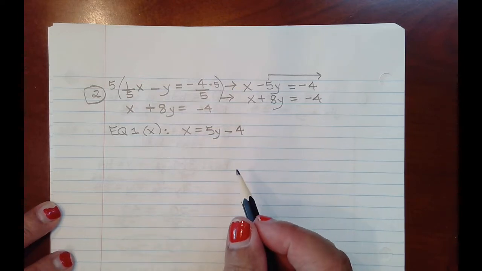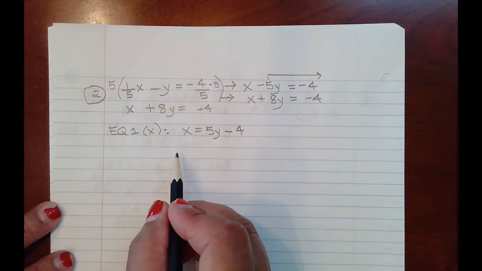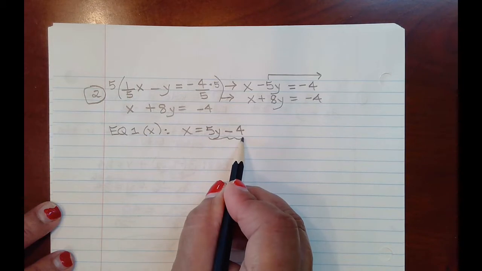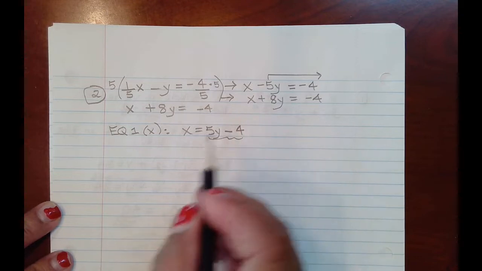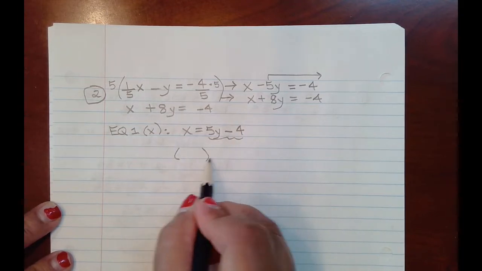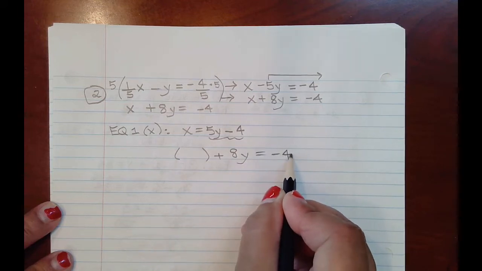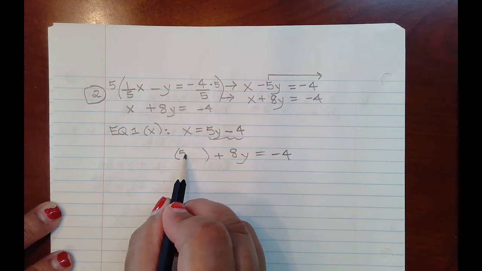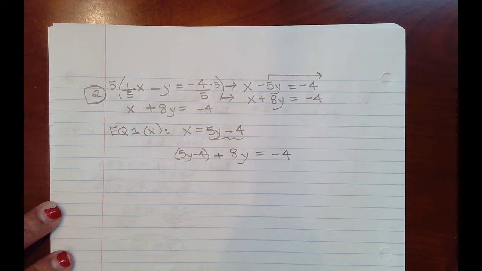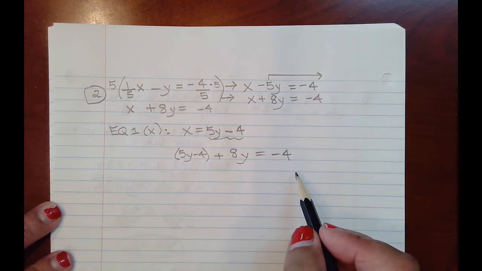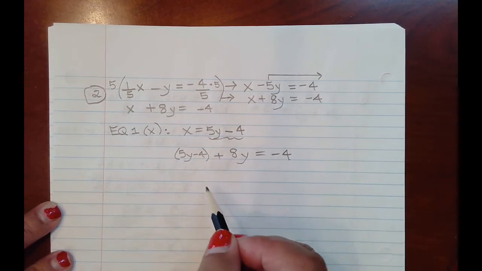Okay, once you've isolated for a particular variable, now you're going to substitute into the other equation. You're going to substitute this expression in for x, but in the other equation. So the second equation down below is x plus 8y equal to negative 4. And you're plugging in this expression that you created in step 1 for x. It is equivalent to x. All right, now you have an equation just in terms of y. You have nothing but y in that bottom equation, so you can solve for y.